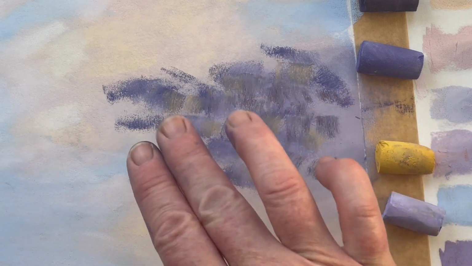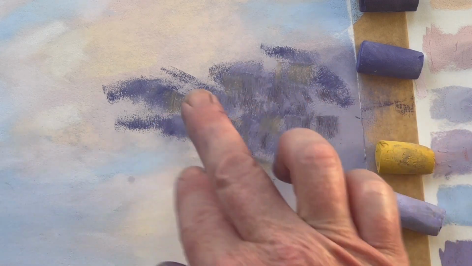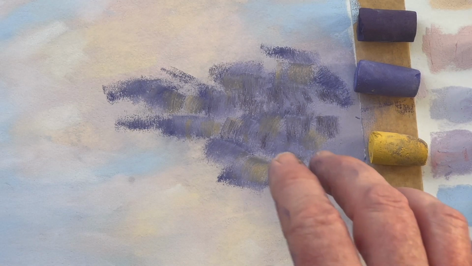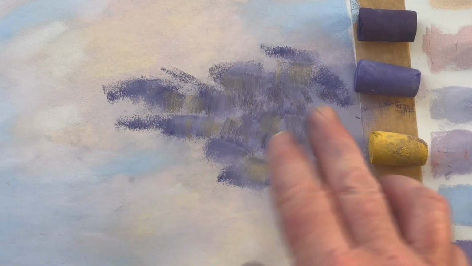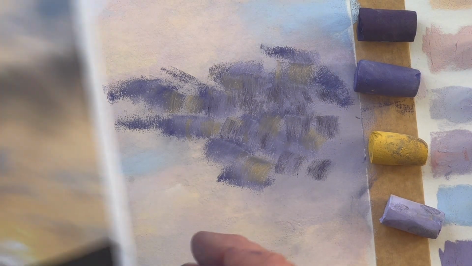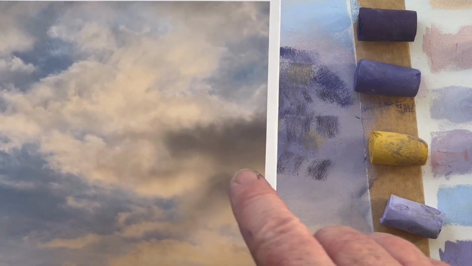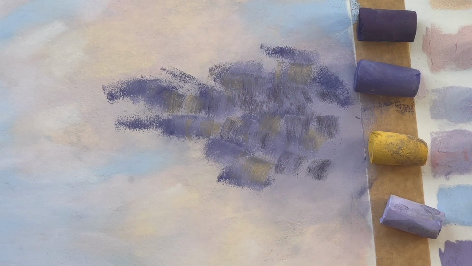a mottled effect when you blend it. So you get little tints and shades. So it goes beyond being just a flat area of dark cloud into being more cloud-like and more realistic, because within the real thing there are a large variety of tints and shades amongst that.